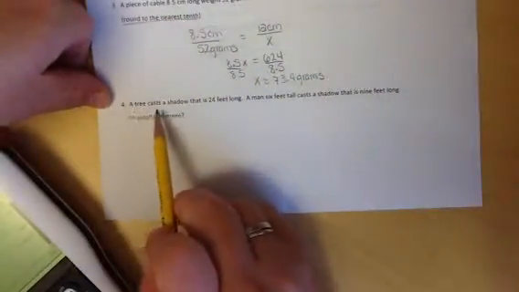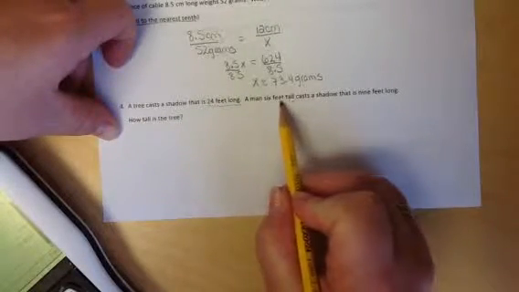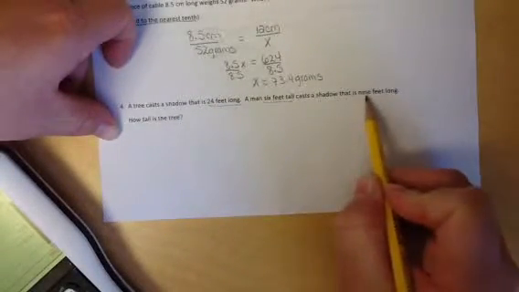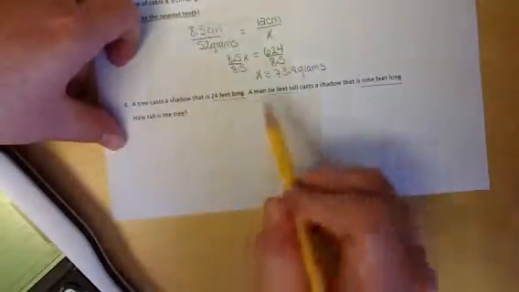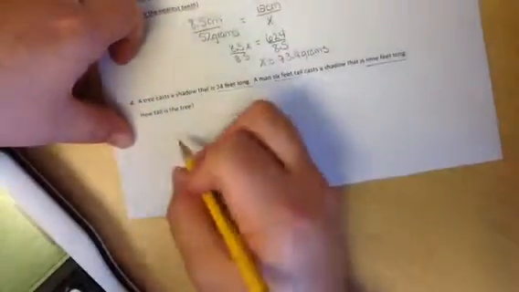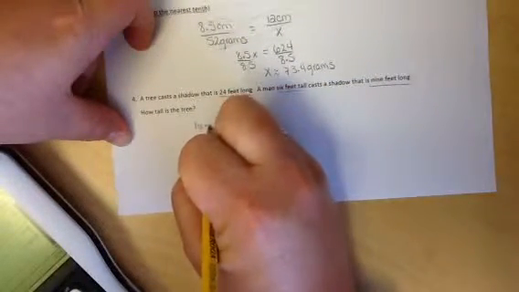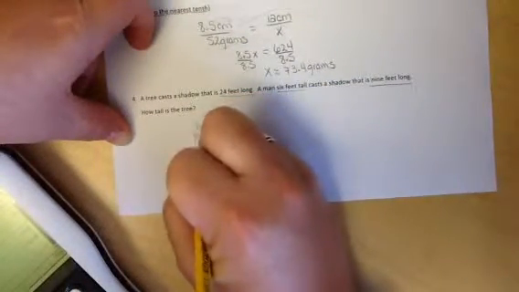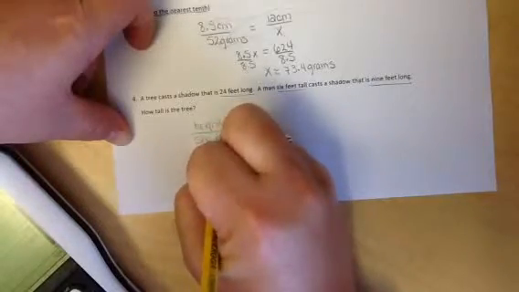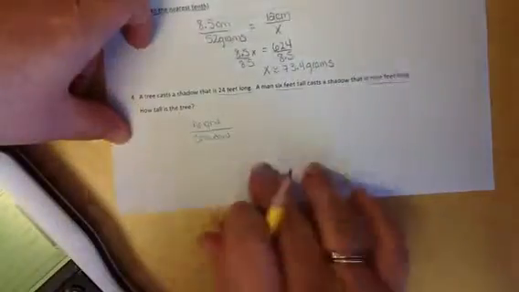Number 4 on this page says, a tree casts a shadow that is 24 feet long. A man 6 feet tall casts a shadow that is 9 feet long. How tall is the tree? So I'm just going to write that off the side here. Since everything's in feet, I'm going to do height over shadow or length. So I'm going to just write that down so I remember.